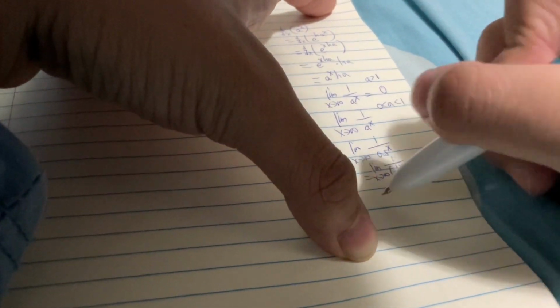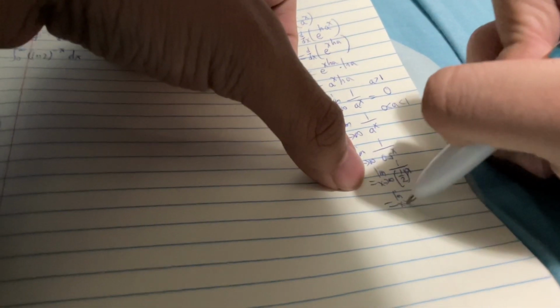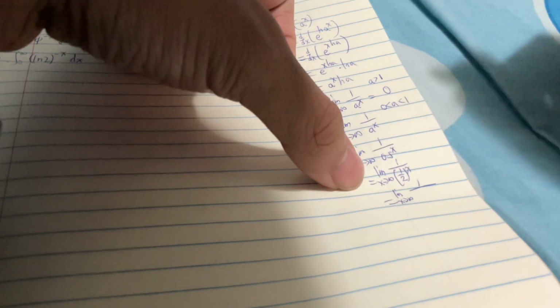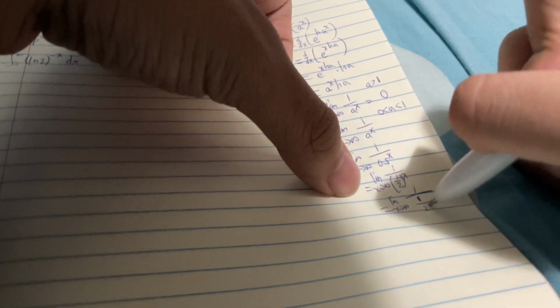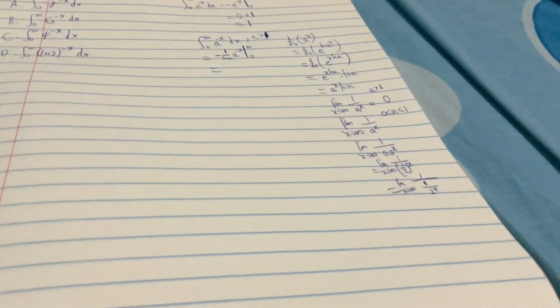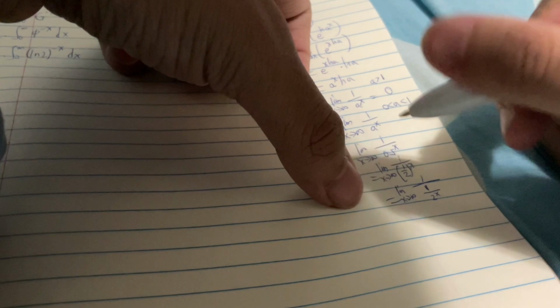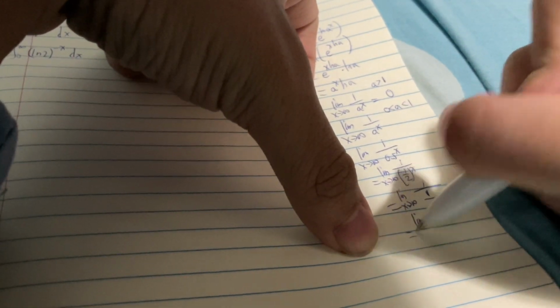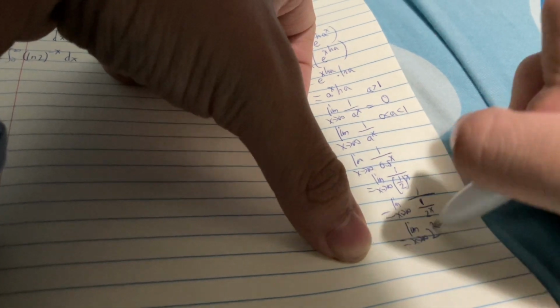So you can just distribute. 1 to the power of x is just 1, and then 2 to the power of x, you can write this as this, and then 1 divided by that is 2 to the power of negative x. Once again, you pretty much just get the limit as x approaches infinity of 2 to the power of x.